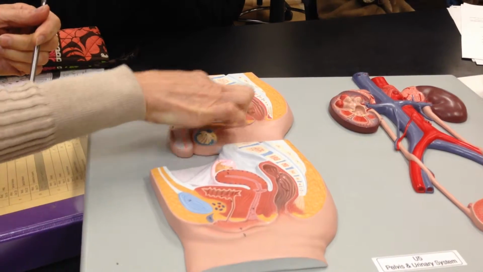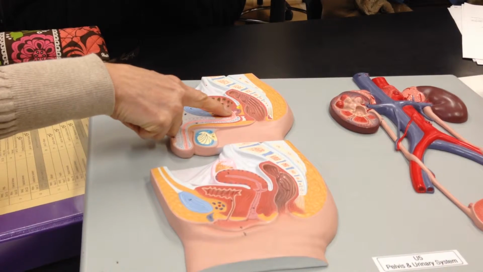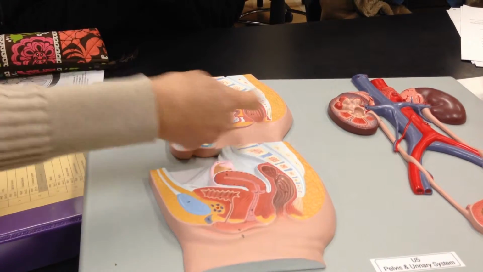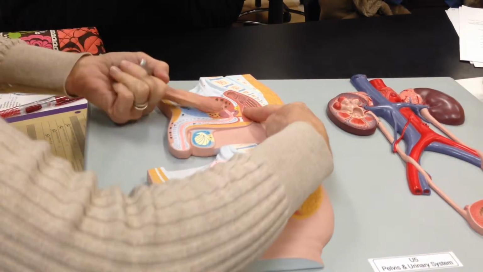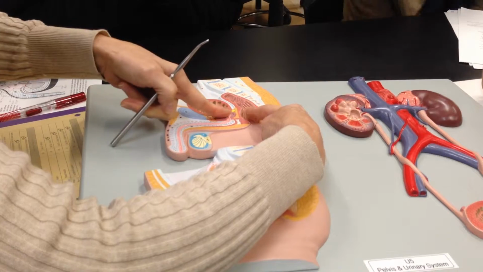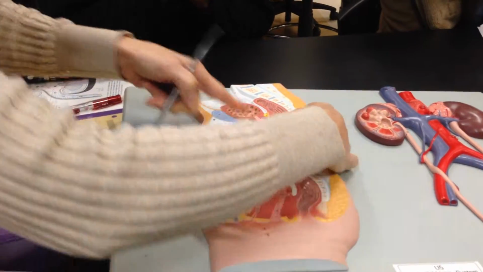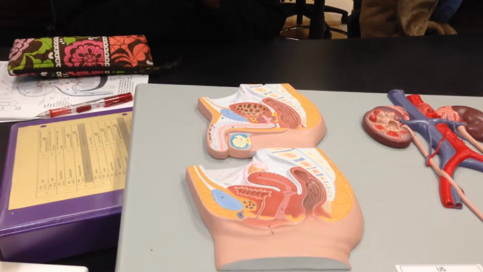Also, you can see here in this model, when they check to see if the prostate is enlarged, they'll do what is called a digital rectal exam. They'll just put a digit, a finger, here in the rectum, and if that prostate is enlarged, it's going to touch that finger. The physician is going to be able to palpate that, and that's how they can do a quick check for an enlarged prostate.